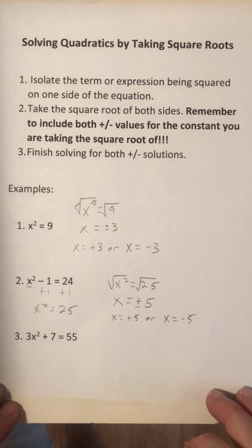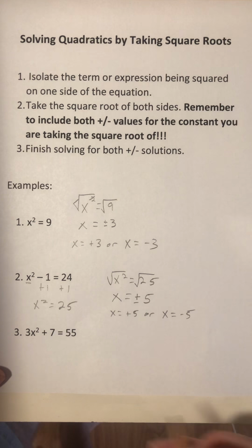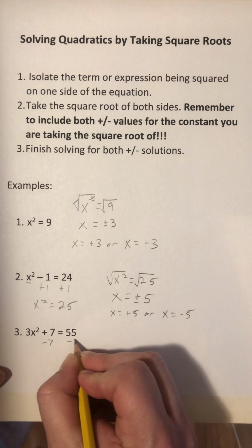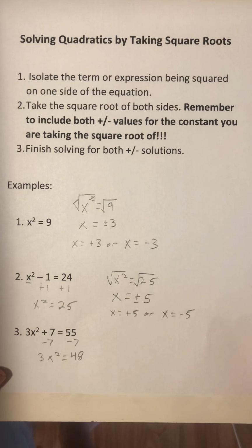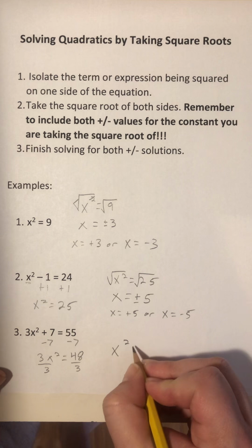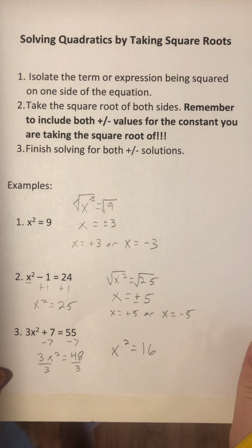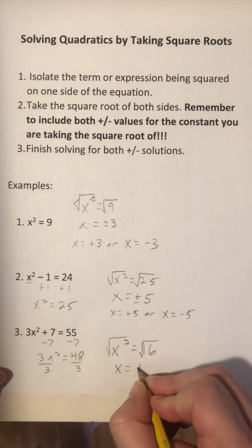let's look at a couple more examples like this that are fairly straightforward. I've got 3x squared plus 7 equals 55. All right, I'm going to subtract 7 from both sides. That's going to give me 3x squared equals 48. Okay. Then the next thing I need to do is divide both sides by 3 because I want to get that x squared by itself. Okay, so that's going to give me x squared equals 16. When I divide both sides by 3, the 3 goes away on the left-hand side, and 48 divided by 3 is 16. So now I'm going to take the square root of both sides, and I'm going to end up with x equals plus or minus 4.